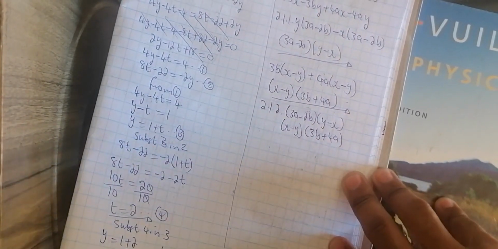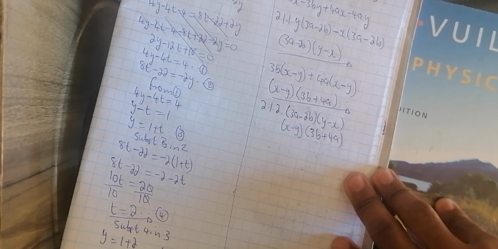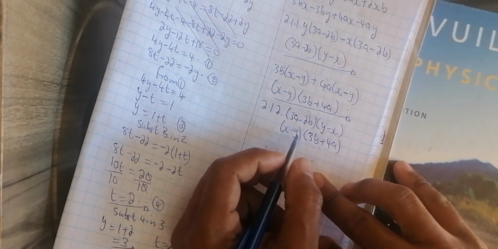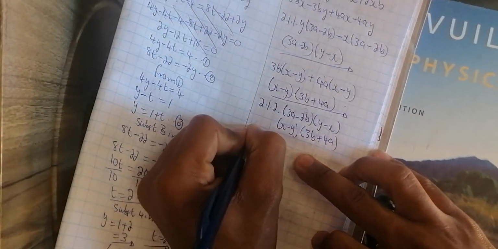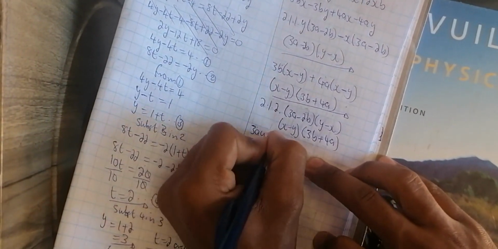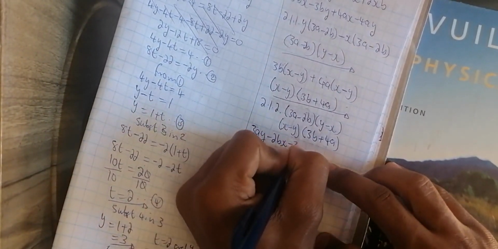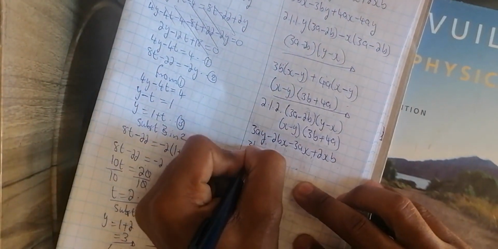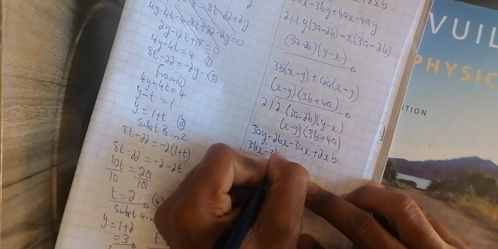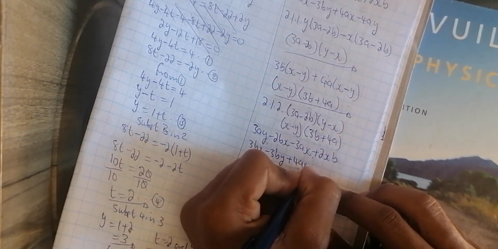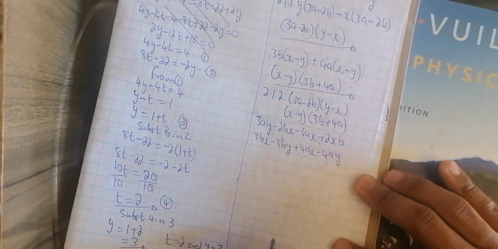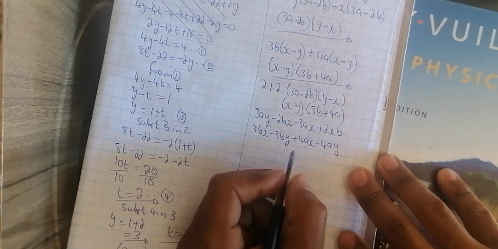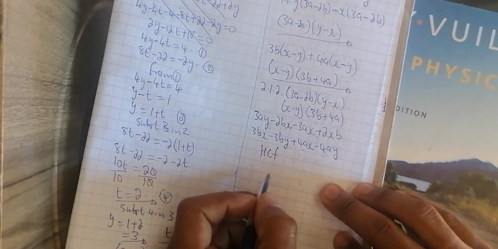I'm going to look for something here. I know with highest common factor something must appear identical on both, so I'm not going to do this. I'm going to take the original ones: 3ay minus 2bx minus 3ax plus 2xb, and 3bx minus 3by plus 4ax minus 4ay. So in here I check for the HCF, highest common factor.